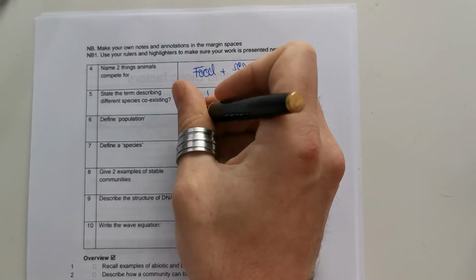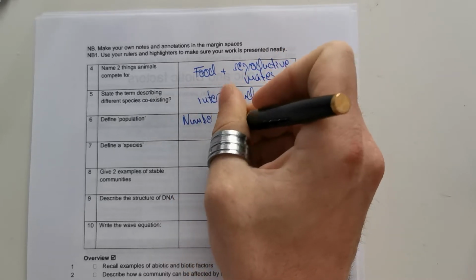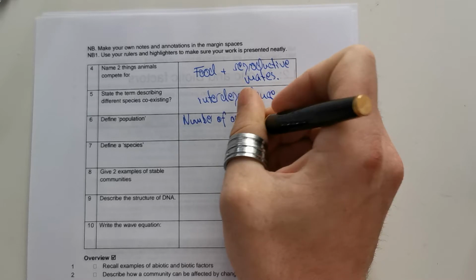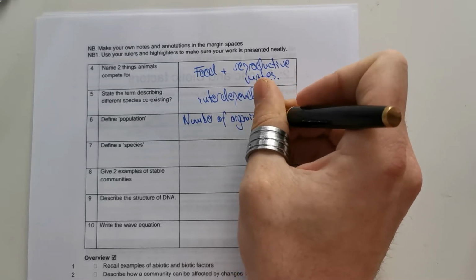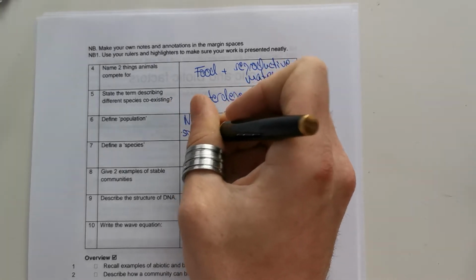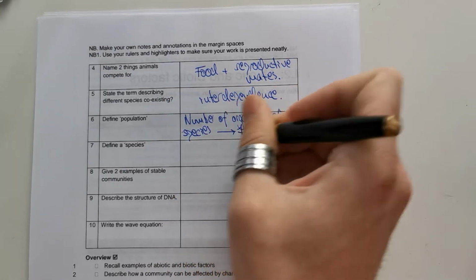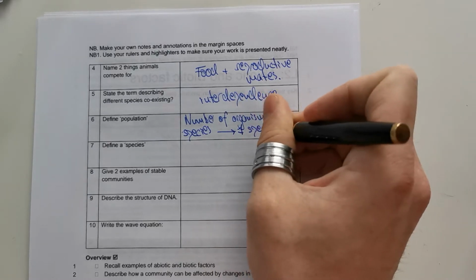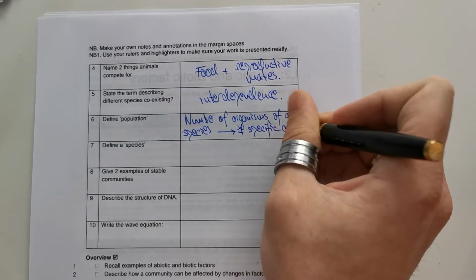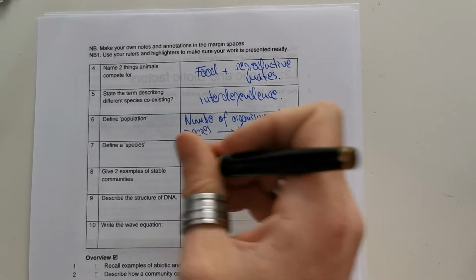Define population. It's the number of organisms of a species living in one specific geographical area. What's a species?